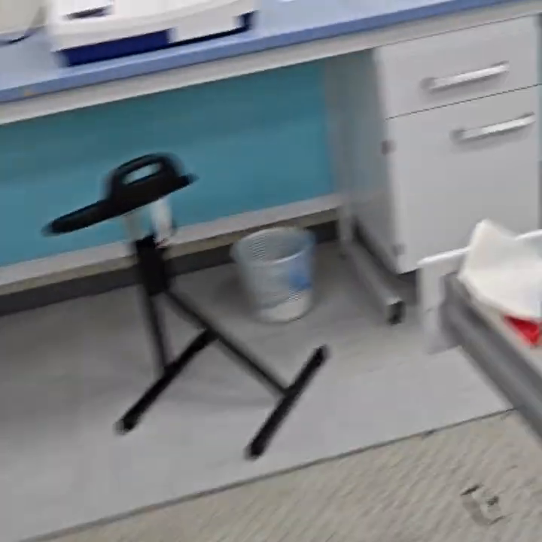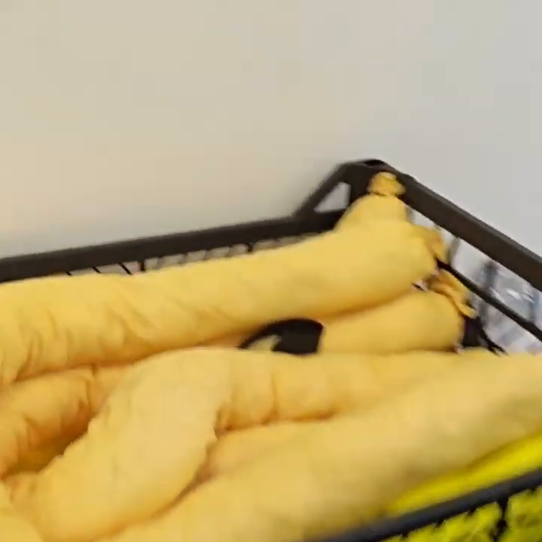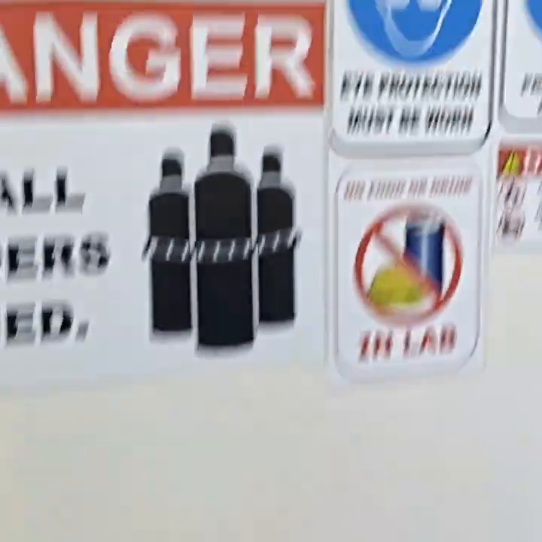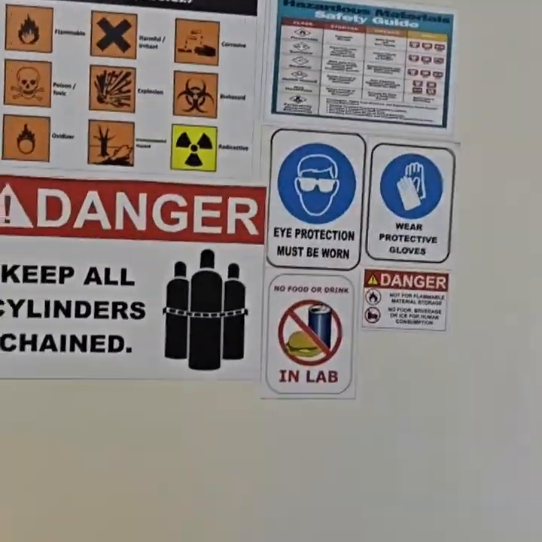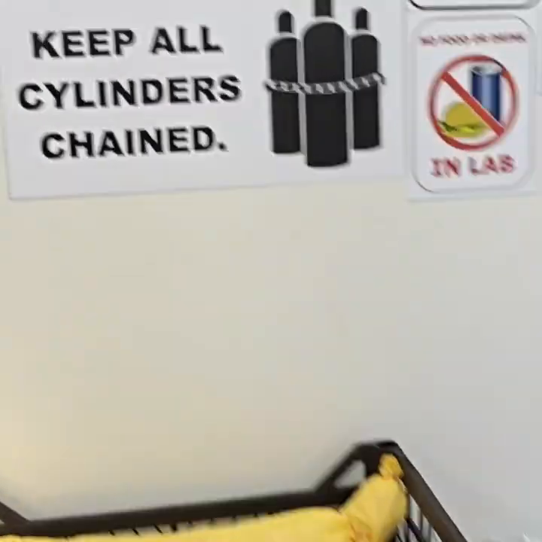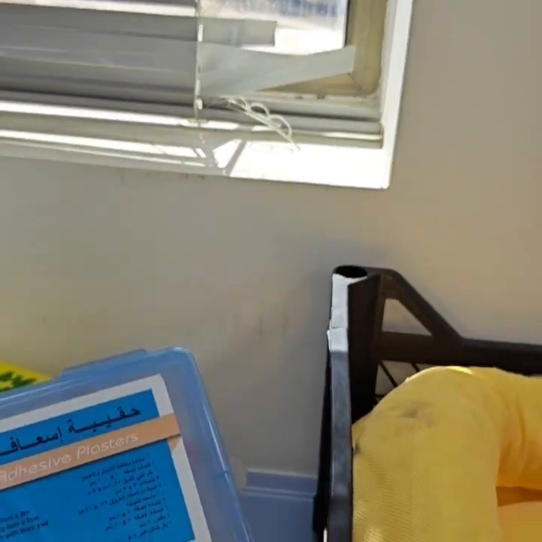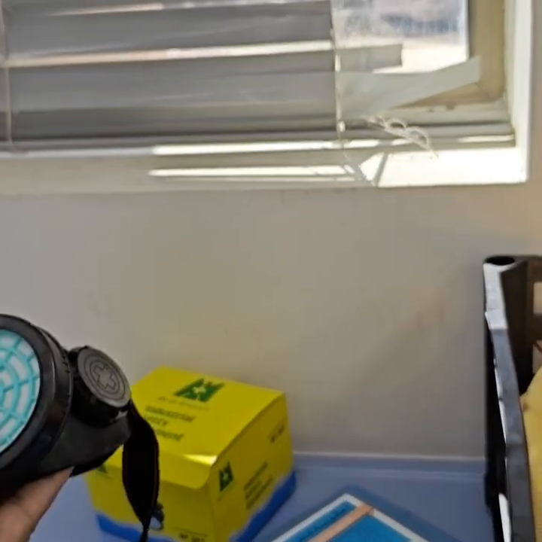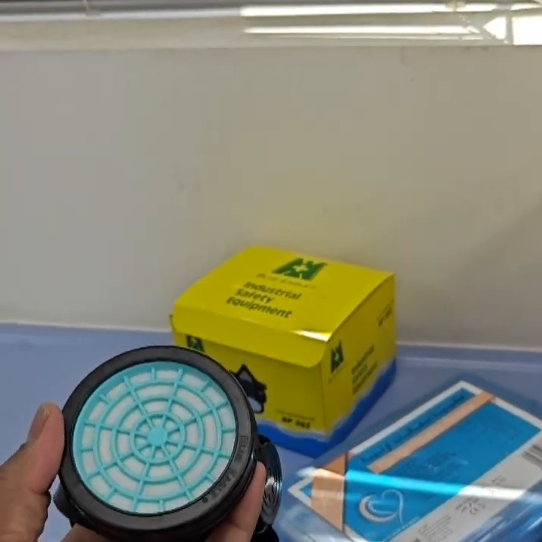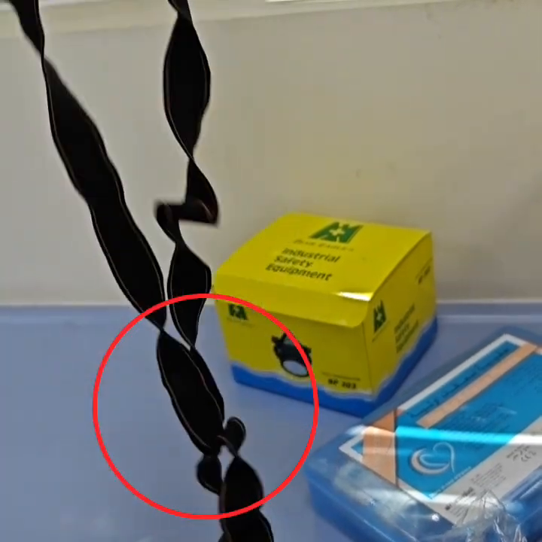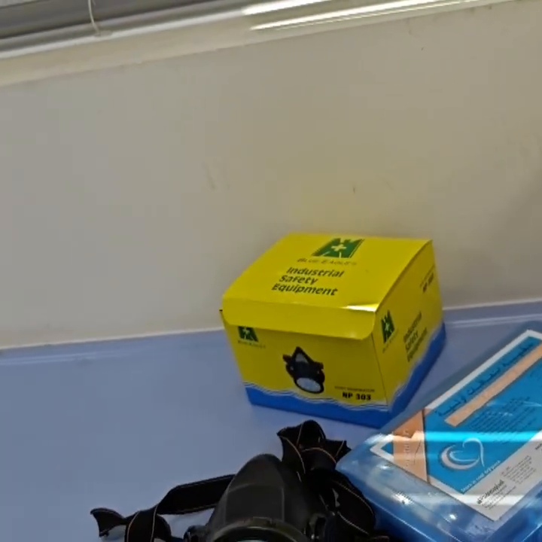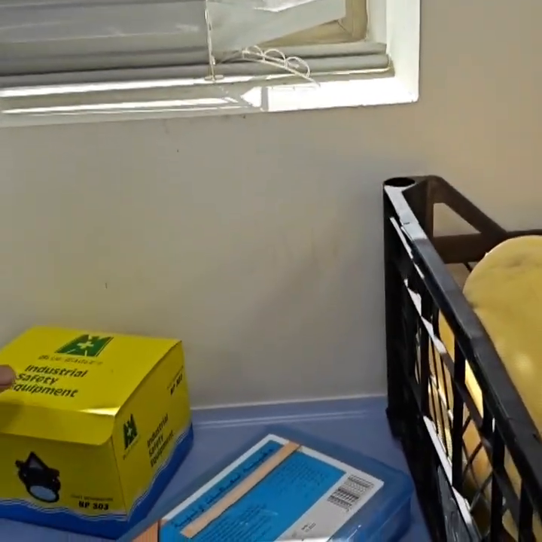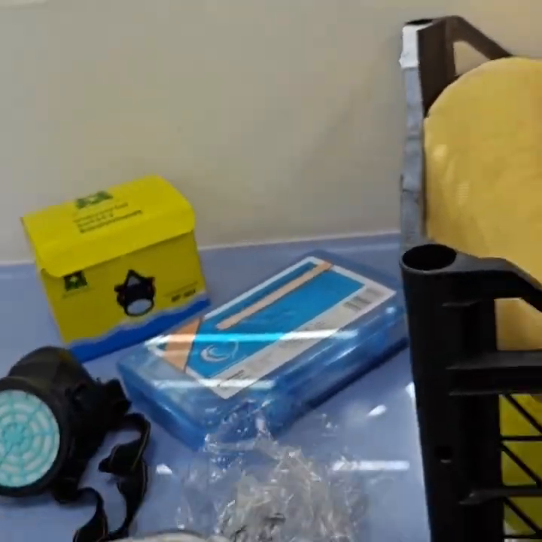I will show it to you right now. These are our spill kits, and we have a separate area for our safety storage kits, and this is our first aid kit. These are special masks to avoid any dust, smoke or fumes, so this will protect your nose. You have to wear it on your nose. This is industrial safety equipment, and these are our safety goggles.